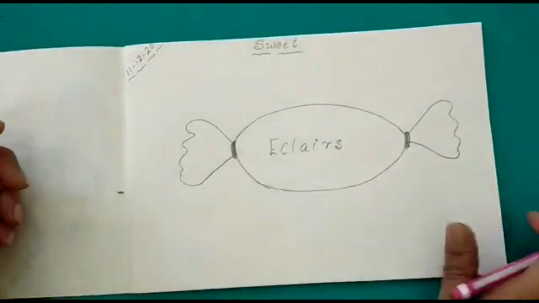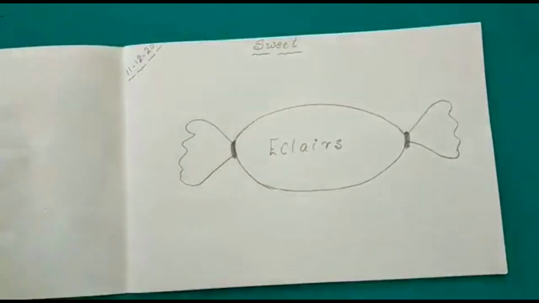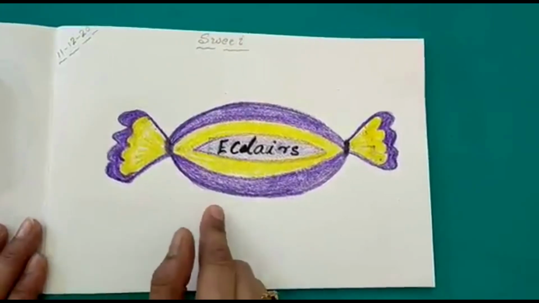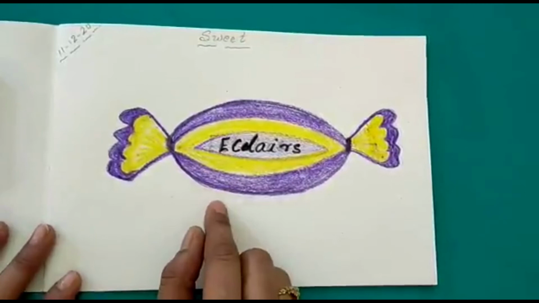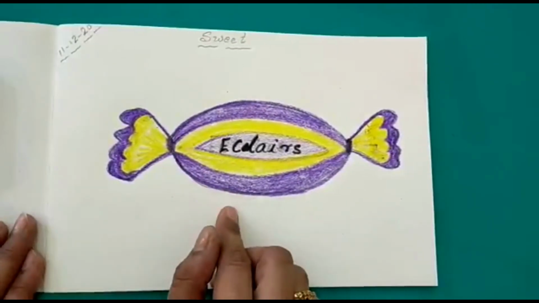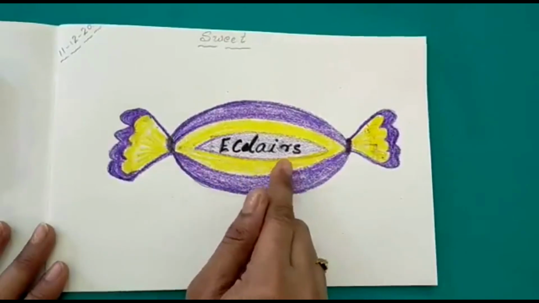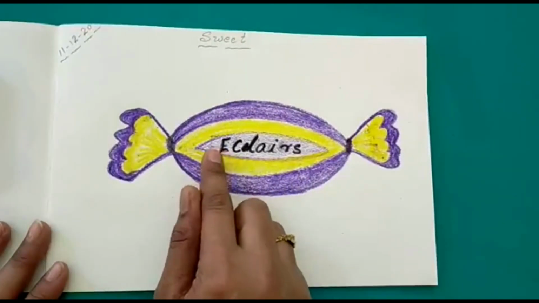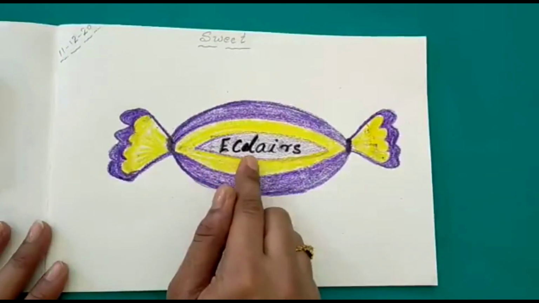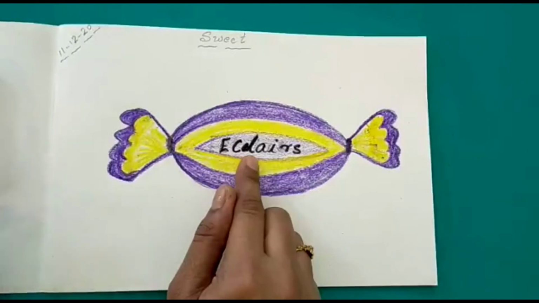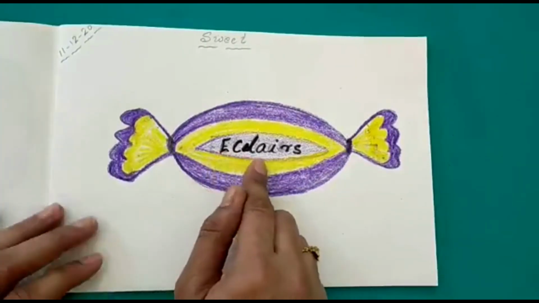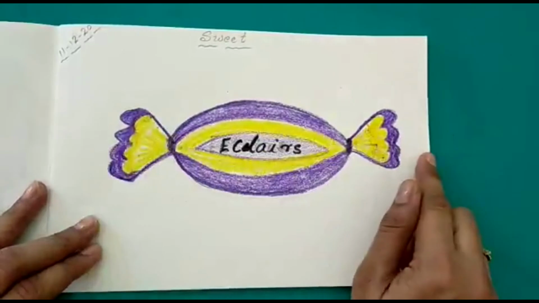Okay, now let's color our chocolate. In the same way, you can color the chocolate using any color of your choice. You can just write a name of your favorite chocolate. I know that you all love chocolates, so everyone might have a favorite chocolate of your own. So you can write the name of the chocolate here and color it accordingly.